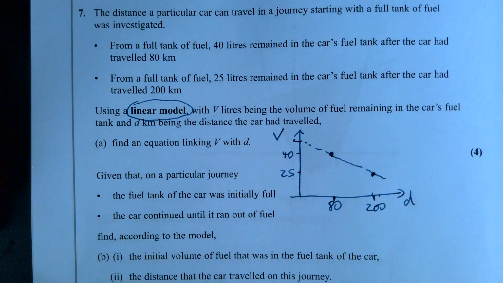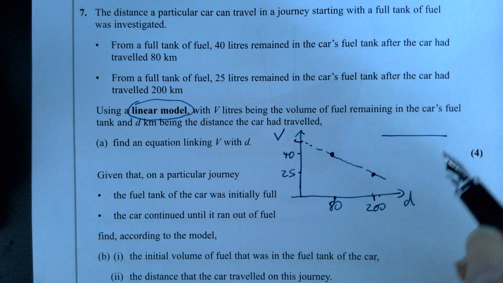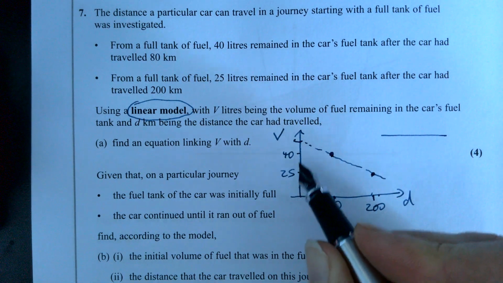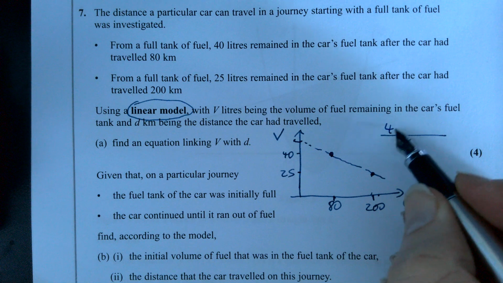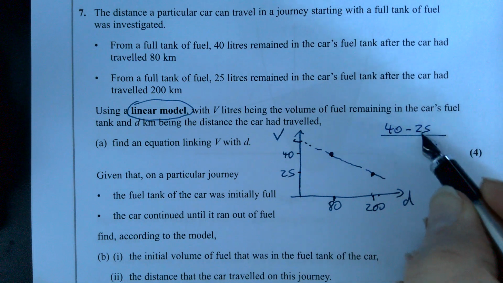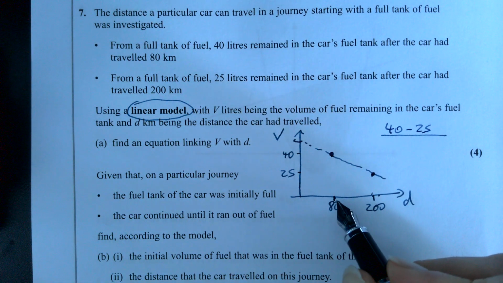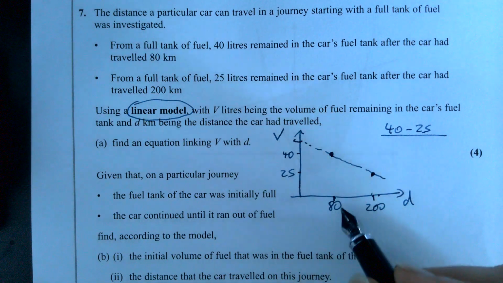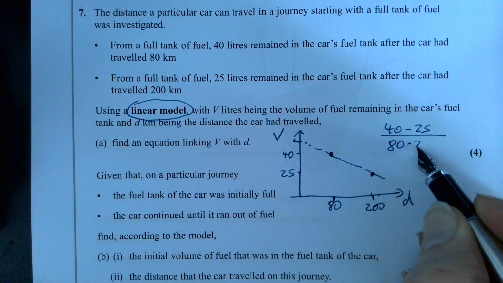So the first thing to do is to find the gradient of the line. That's going to be the change in y over the change in x, so 40 minus 25 over the change in x. 40 goes with that, so 80 minus 200.